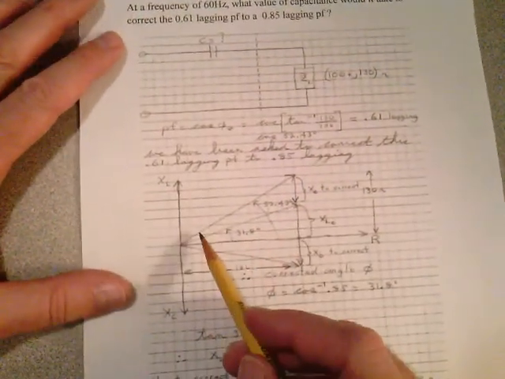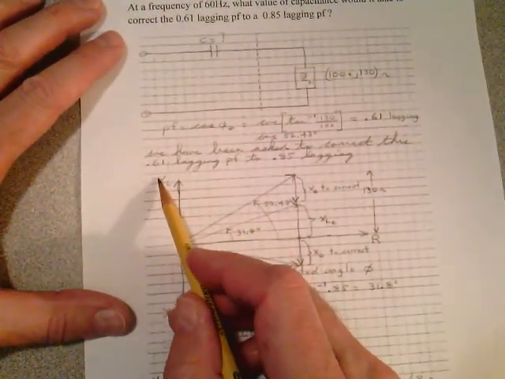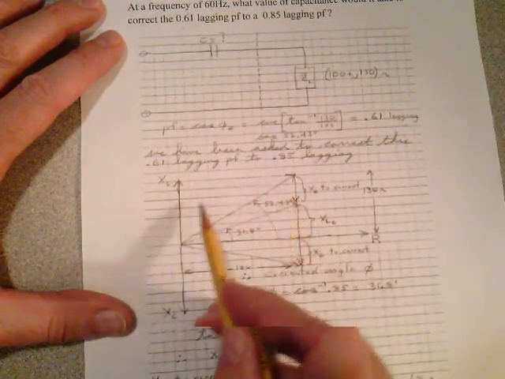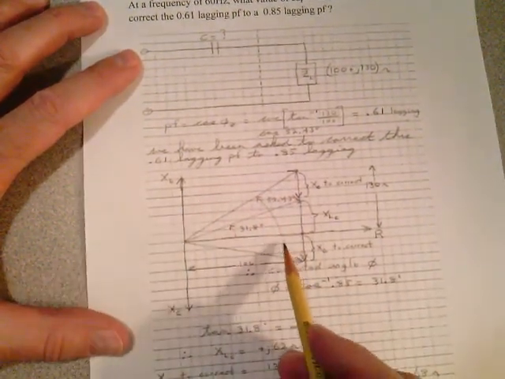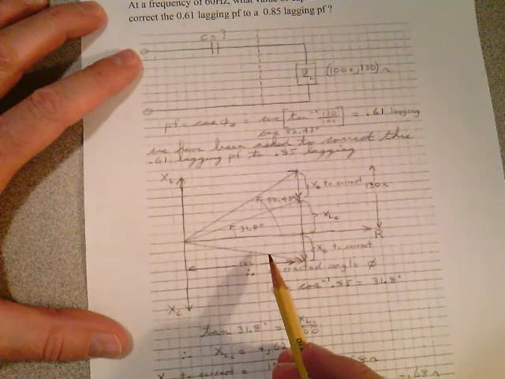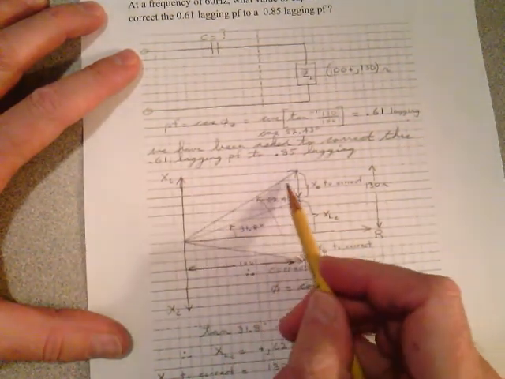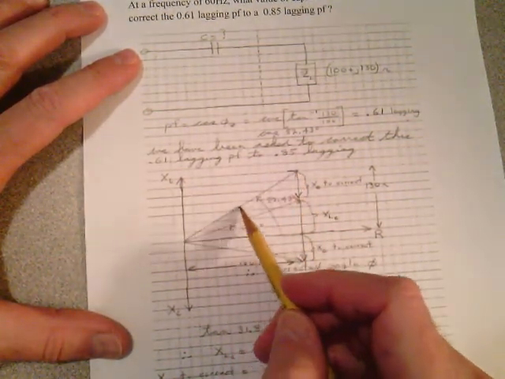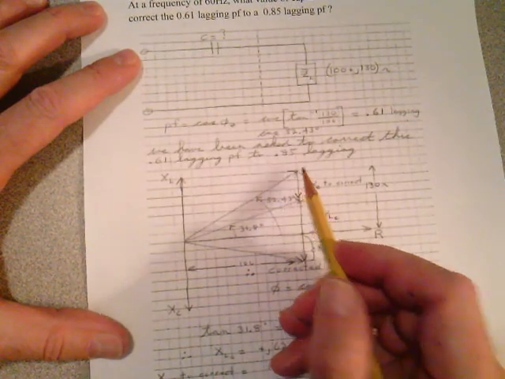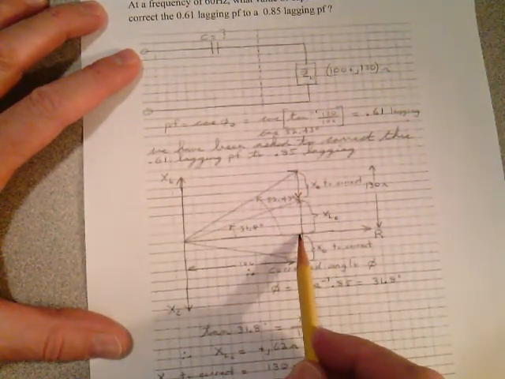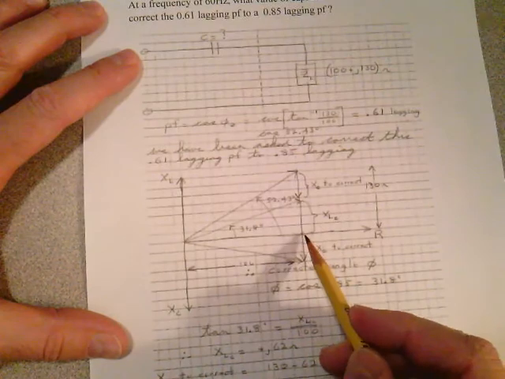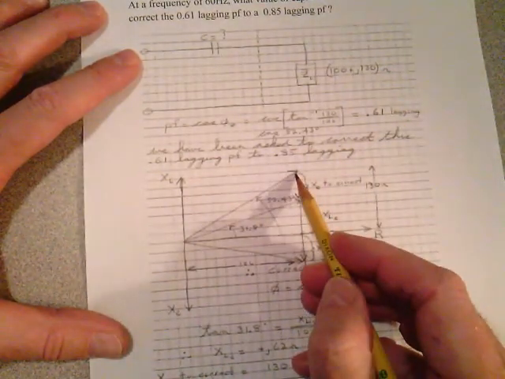So down here, all I want you to look at is here's my inductive quadrant. Here's my capacitive quadrant down here, the fourth quadrant. And I'm drawing a vector from this point out to here. The only thing I want you to look at is that vector right here that goes out. Notice it has a real part of 100, which it should, and an imaginary part of plus j130, which it should.